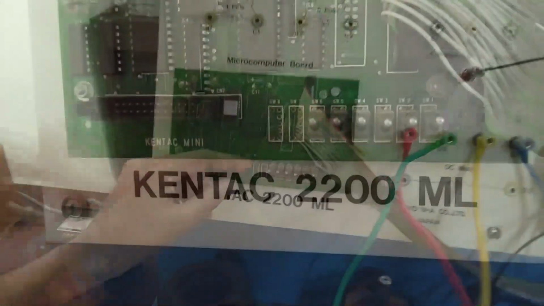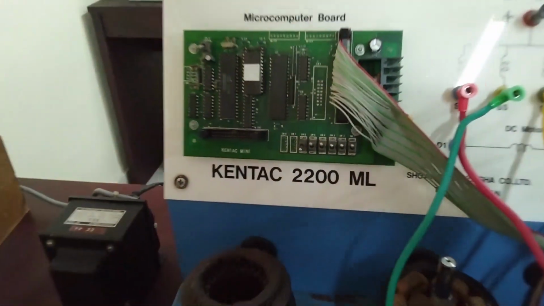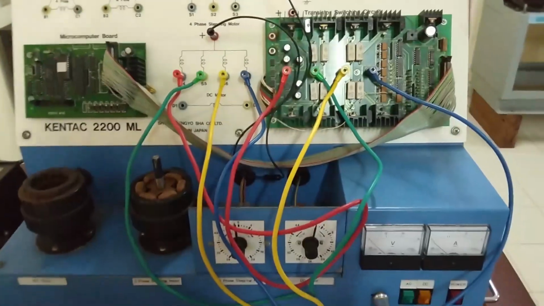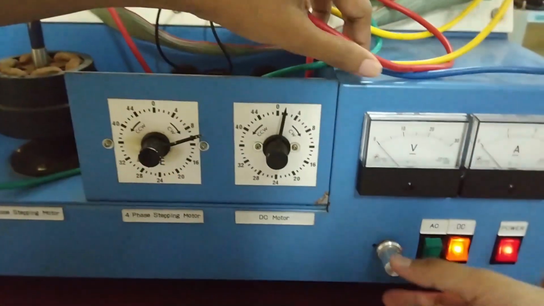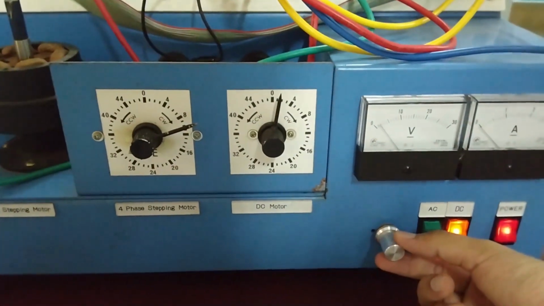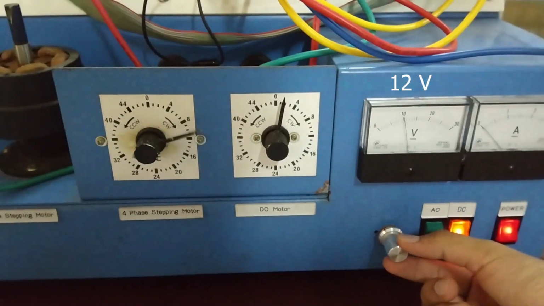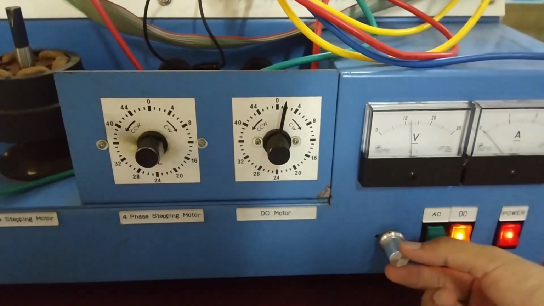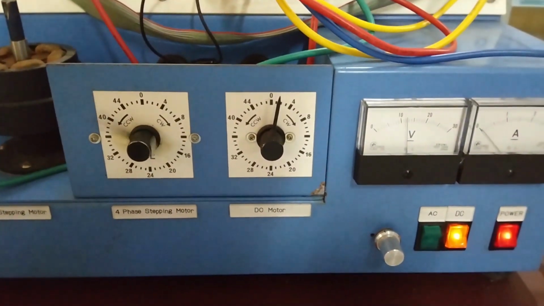Now, flip down the switch SW6 on the microprocessor board to get the one-phase on operation. Then, turn on the main switch and the DC switch. Then, adjust the DC voltage to 12 volts by turning the voltage regulator dial. Once it reaches 12 volts, the 4-phase stepper motor starts to rotate.